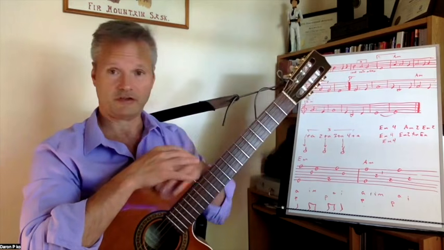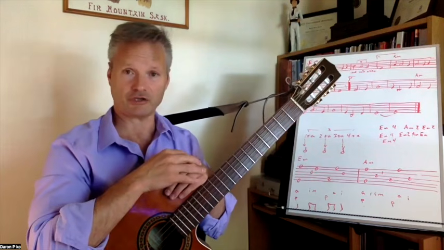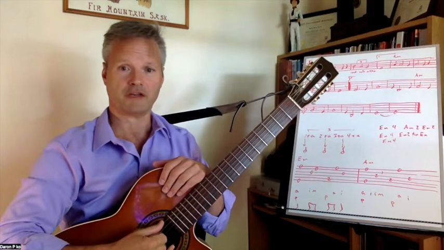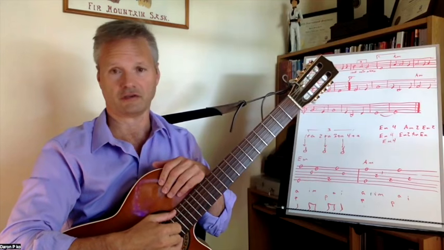The other thing we're going to do then is look at our Travis picking. They're using the 3-finger version. So we're playing our pinch with the A finger on the top string, the bass note on the low string, of course.